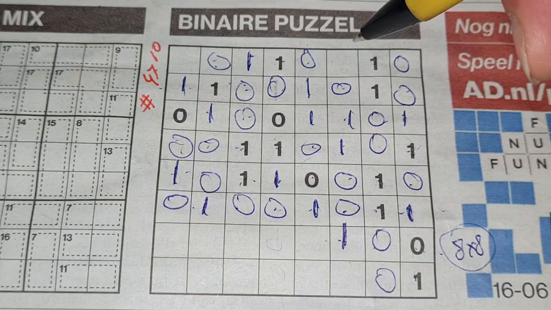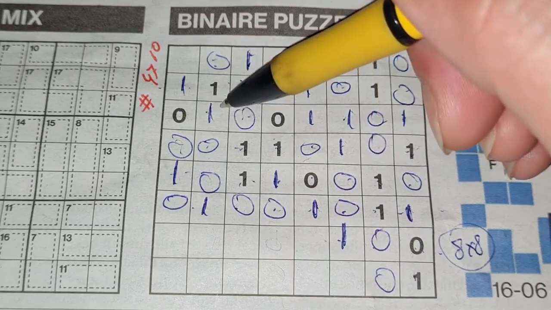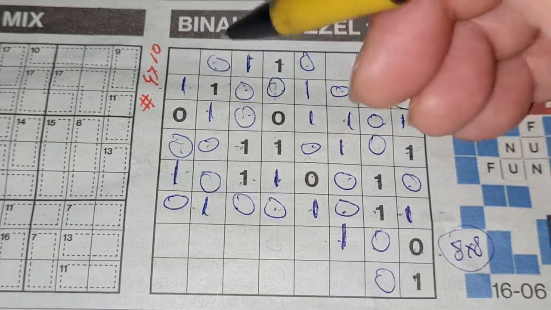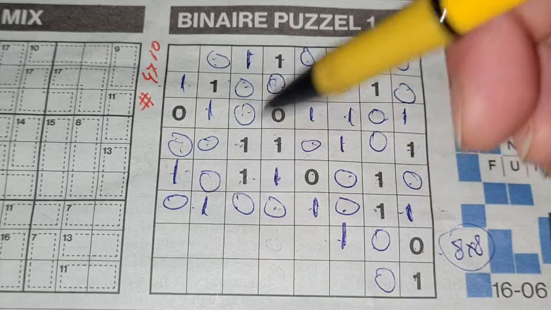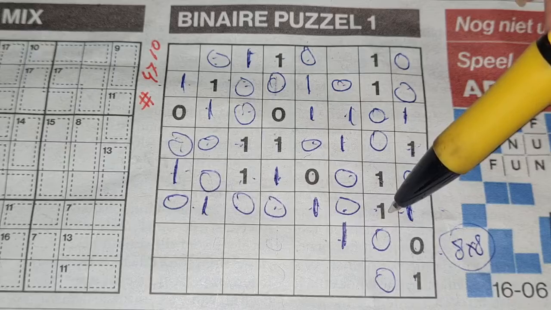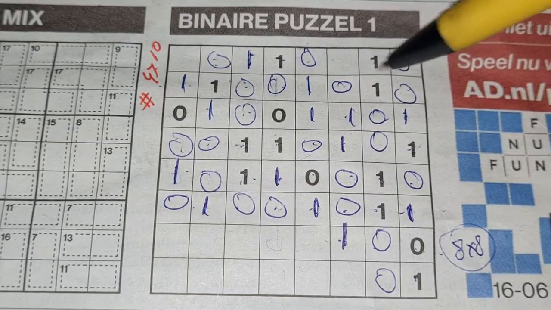4 O's we have here, so the rest are 1s. Then. 1, 2, 3. I think we need to compare. Okay.